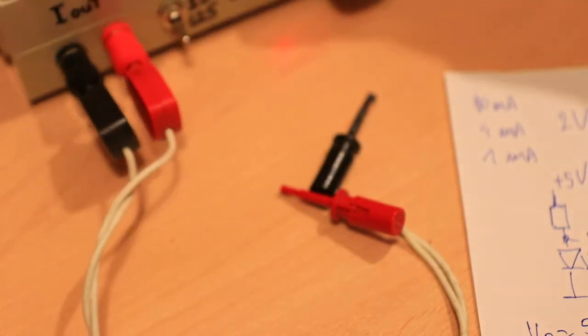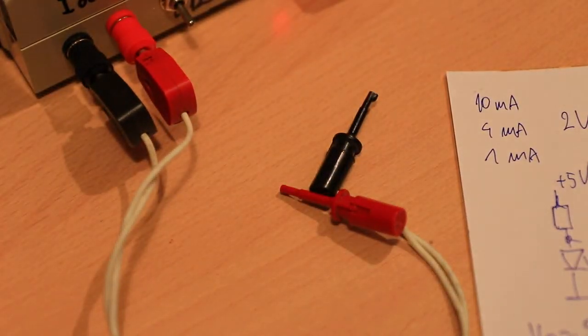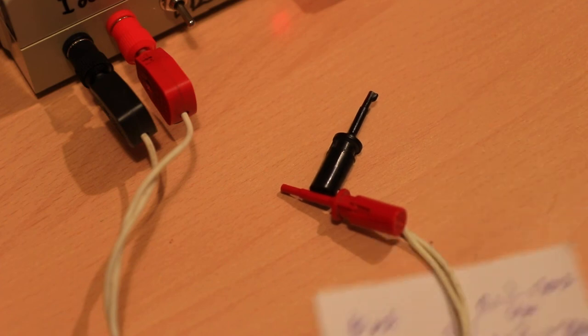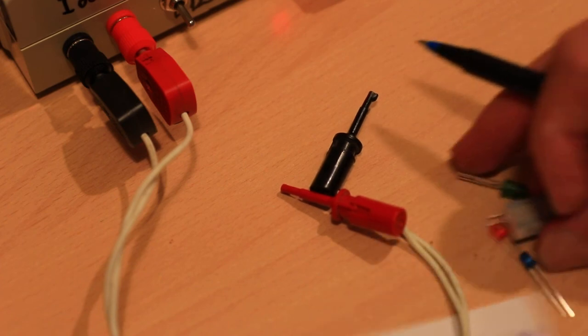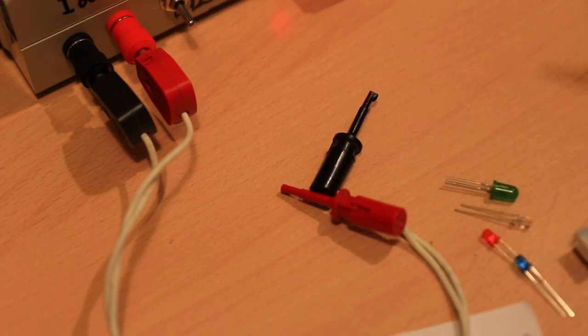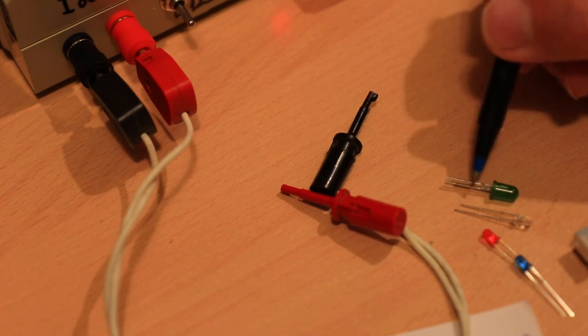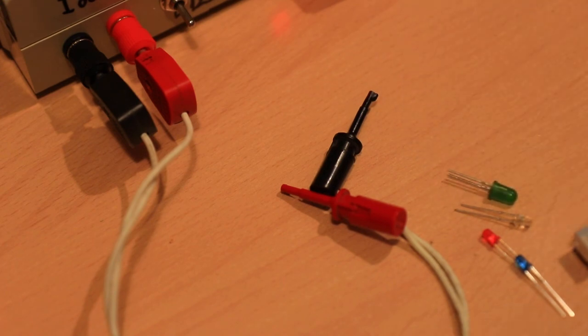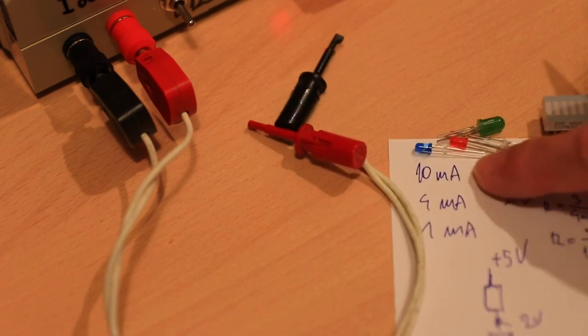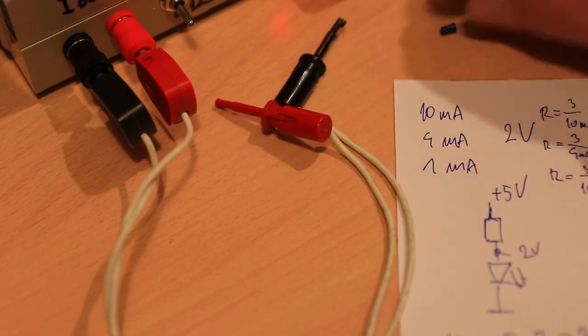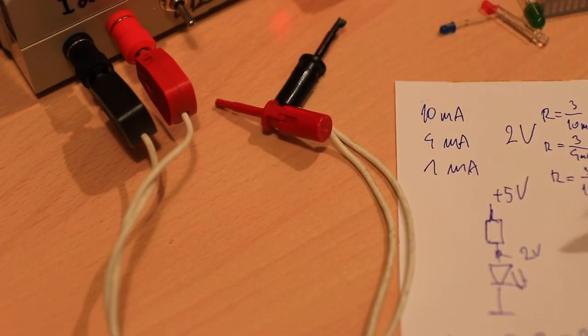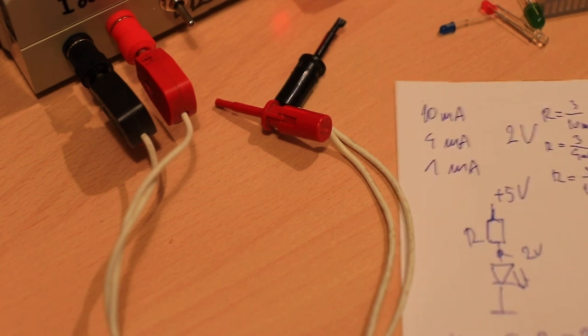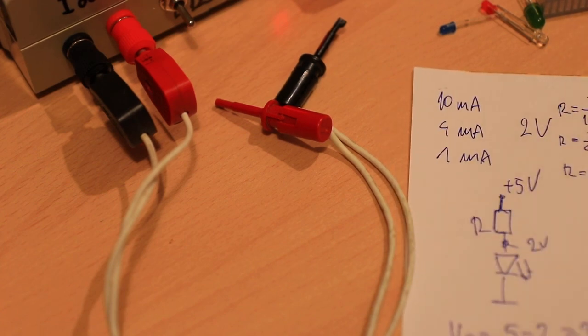So with the help of our regulated current source, we have very simply determined the characteristics of our LED diodes. We have determined polarity, the current needed for desired brightness, and then we can very simply calculate the resistance needed to put this diode in some circuit.